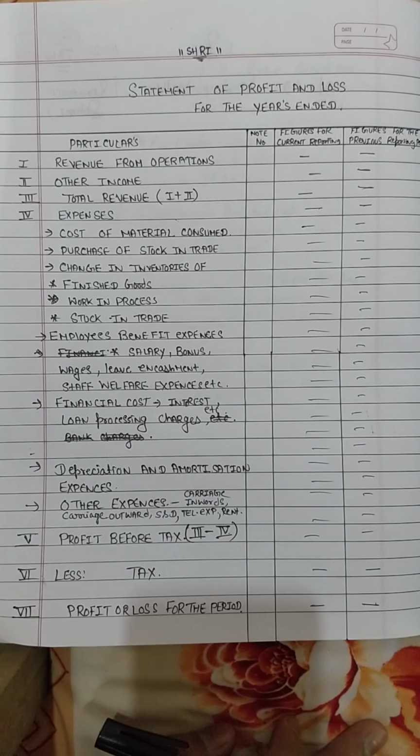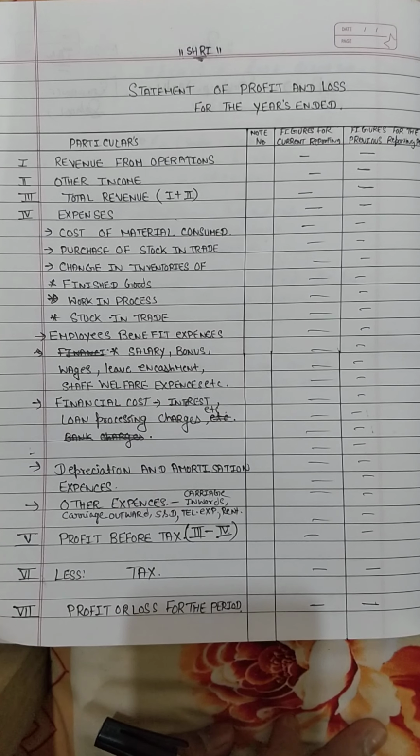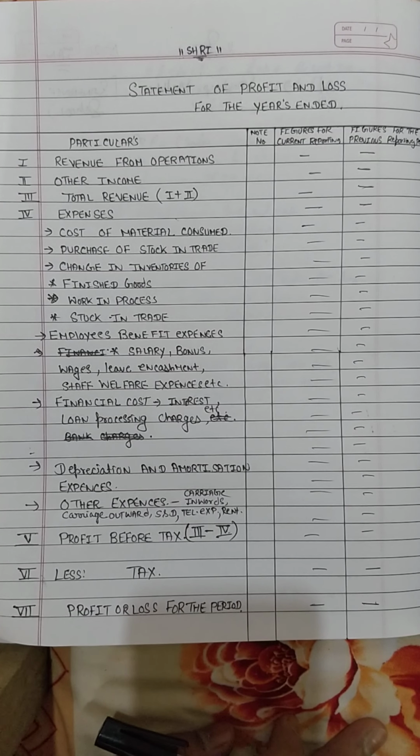Good morning, friends. Today we are going to continue with the last topic which we started, that is final accounts of a company, in which we discussed in the last lecture the statement of profit and loss account for the year ended.